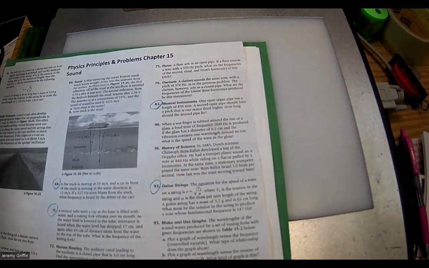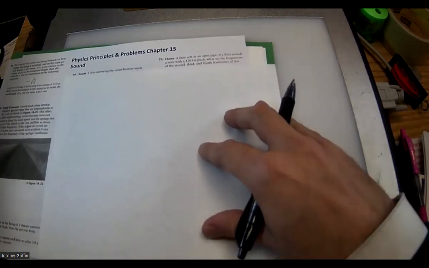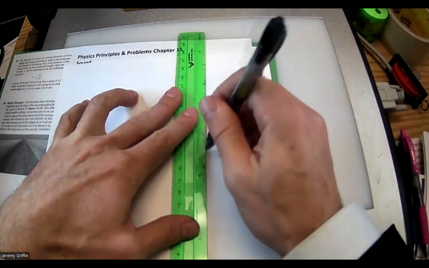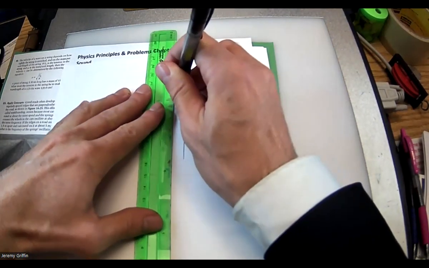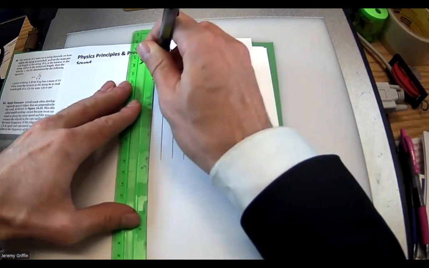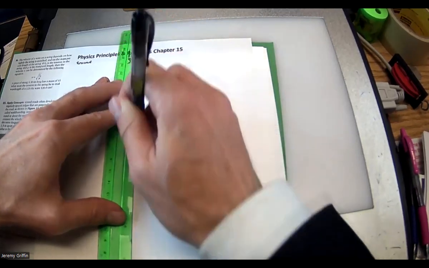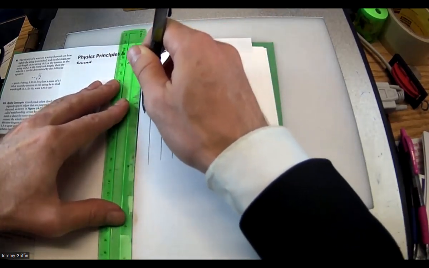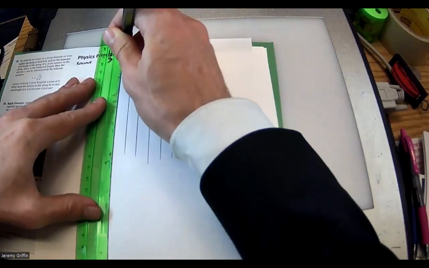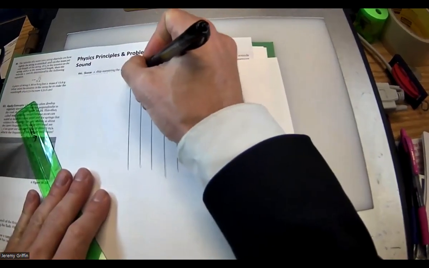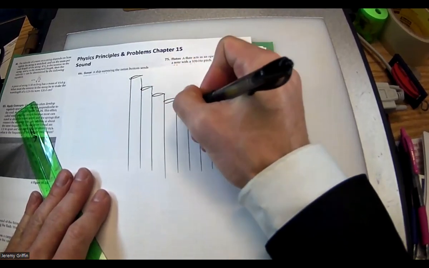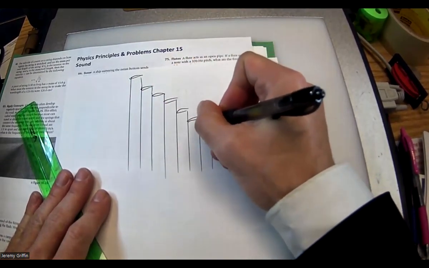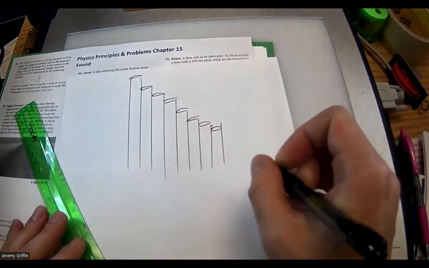Okay. They kind of draw you guys a picture here. Organ pipes. You guys ever seen organ pipes or pan pipes?